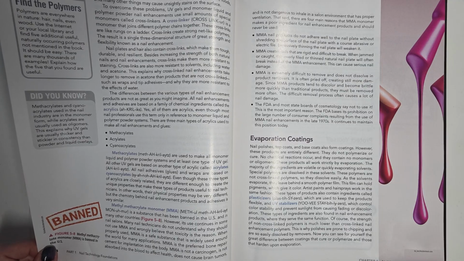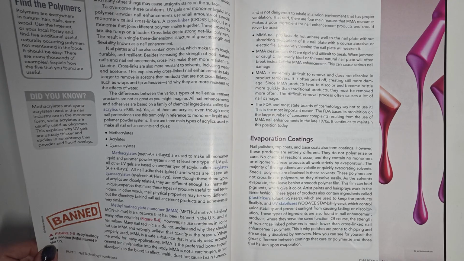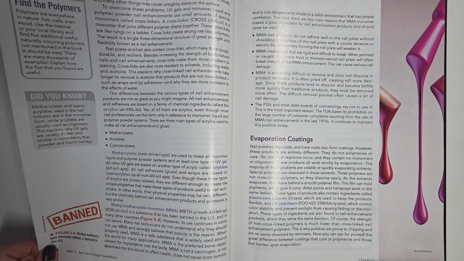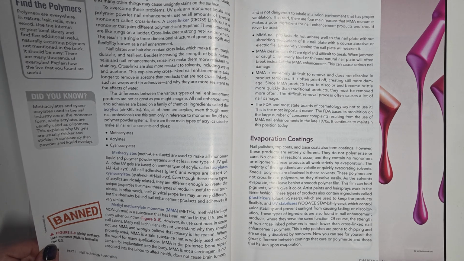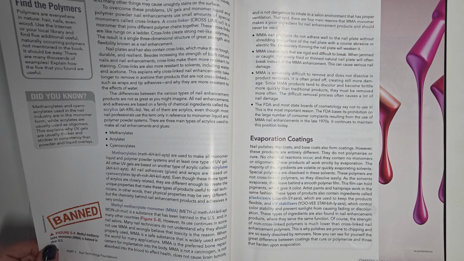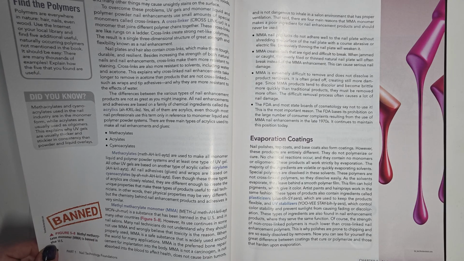To overcome these problems, UV gels and monomer liquid and polymer powder nail enhancements use small amounts of special monomers called cross-linkers. A cross-linker is a monomer that joins the different polymer chains together. These cross-links are like rungs in a ladder. Cross-links create strong net-like polymers. The result is a single three-dimensional structure of great strength and flexibility, known as a nail enhancement.